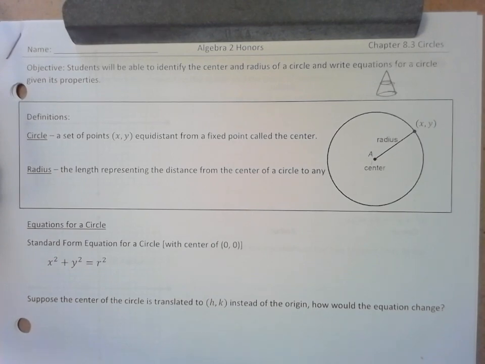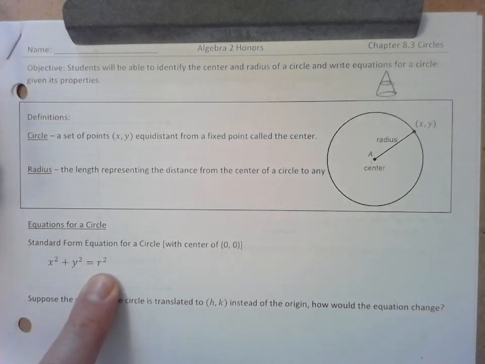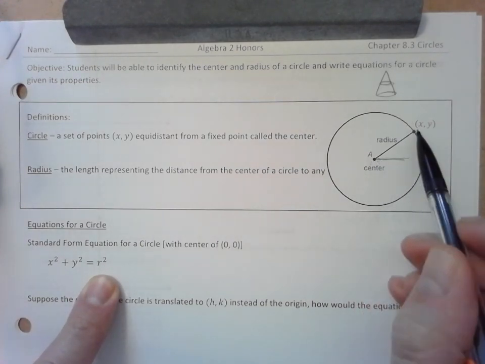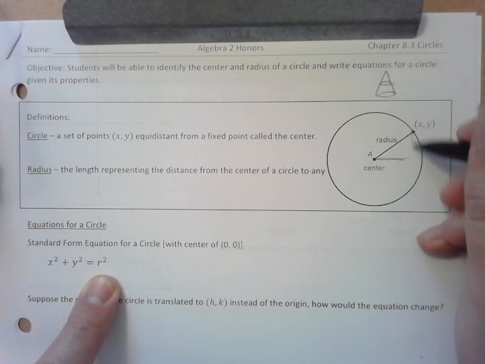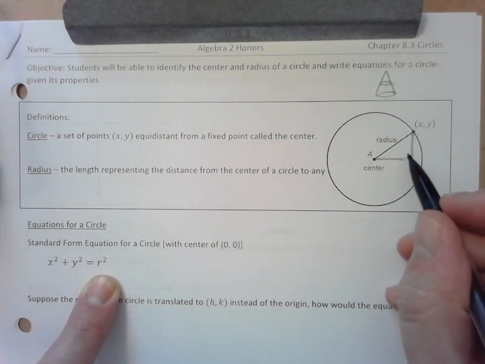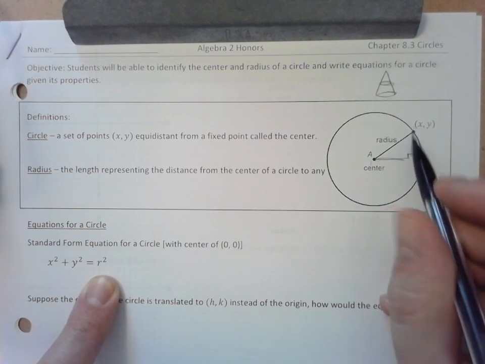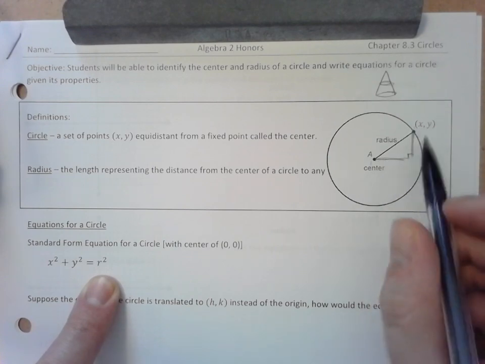Next we have the formula. This is our standard form equation for a circle, and it looks very familiar to us. We know that x squared plus y squared equals the radius squared. And why do we know this? Think back to chapter 9. Any point on this coordinate plane has an x and a y coordinate pair. Any point on this plane has a horizontal and a vertical distance that can make a right triangle for it.